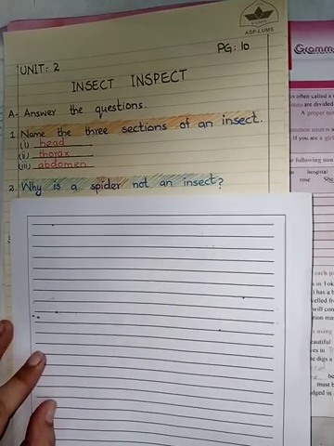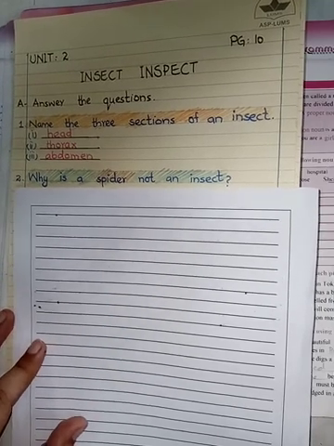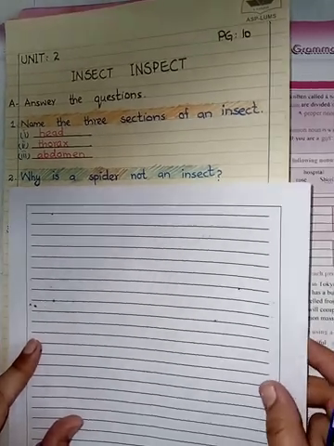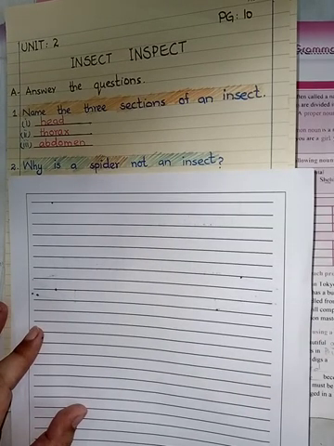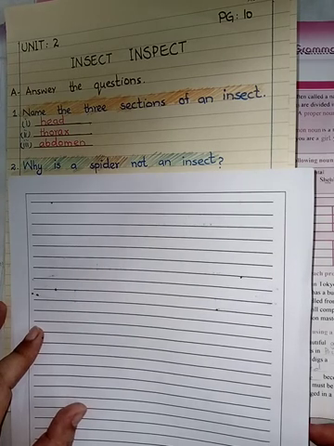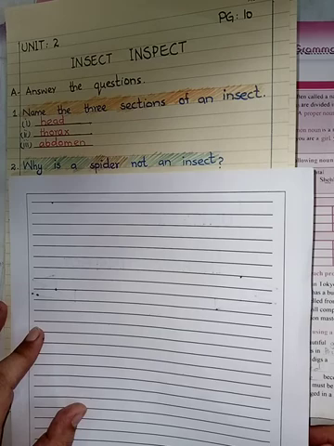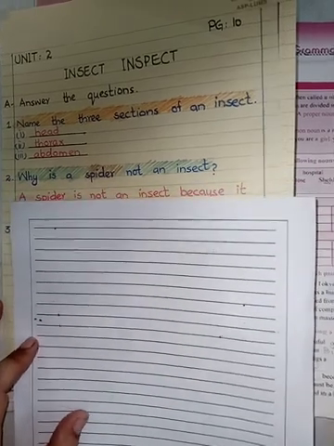Now question number 2 is, why is a spider not an insect? In the question they ask about the reason. Why are spiders not included in the insect group? As I told you, because spiders have 4 pairs of legs. That is the reason they are not included in the insect group. Their group name is arachnids. So how will you write the answer?